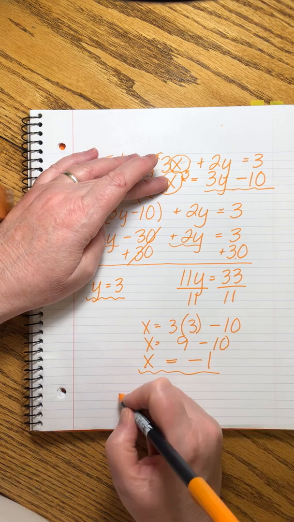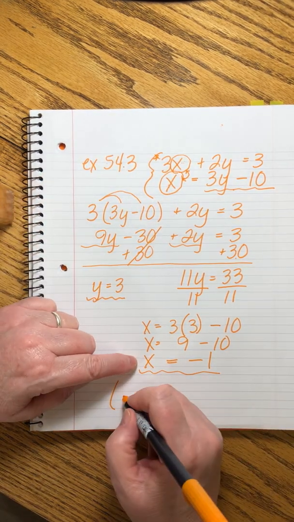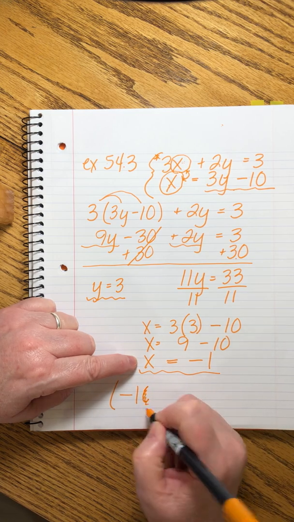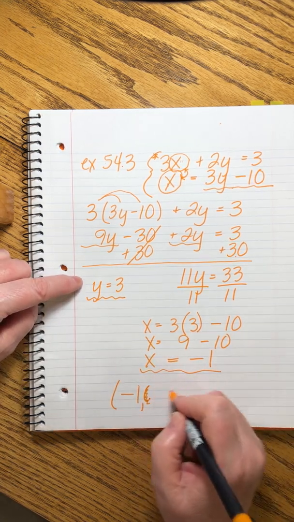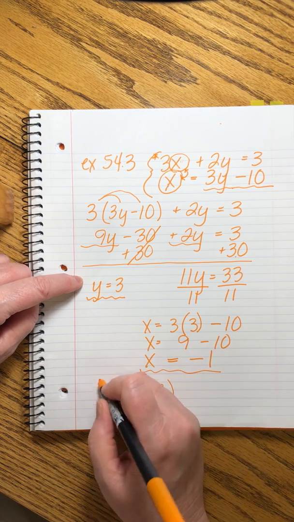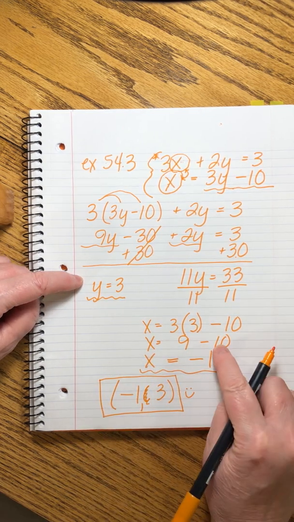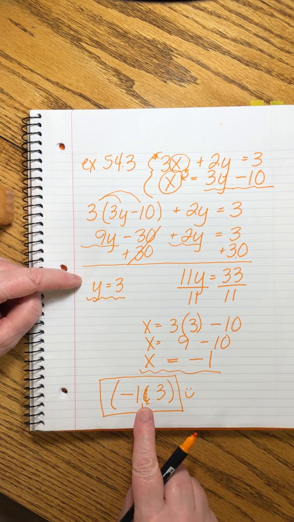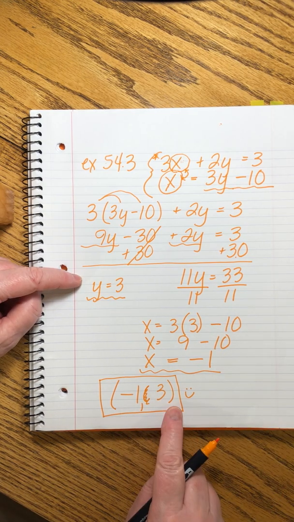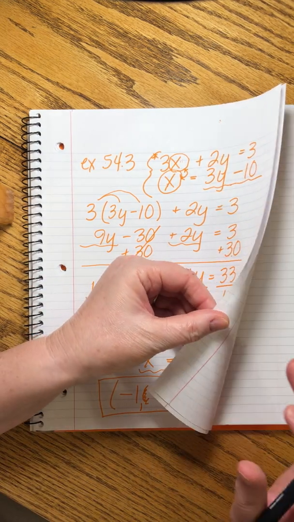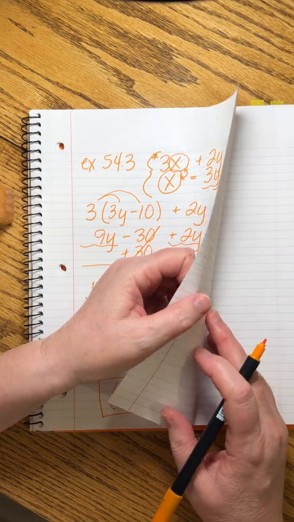There's my second one, so I write it as an ordered pair. X comes first, minus 1. Oops. Oh, I was trying to write a 10. Minus 1, 3. My brain got all excited by seeing those and I wanted to write a 10. But no, it's just minus 1, positive 3. That's the right answer. Are you starting to feel like you get it a little bit?